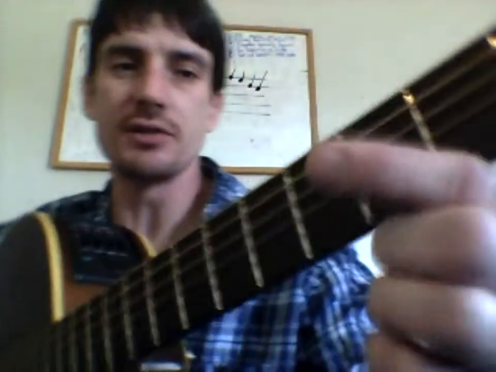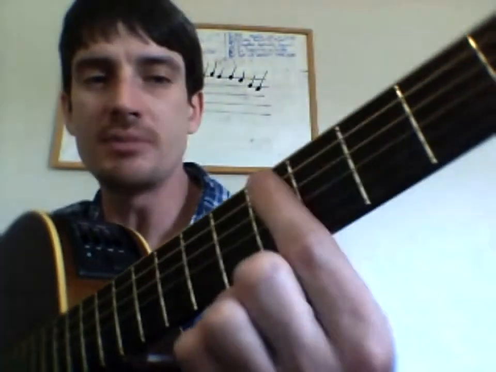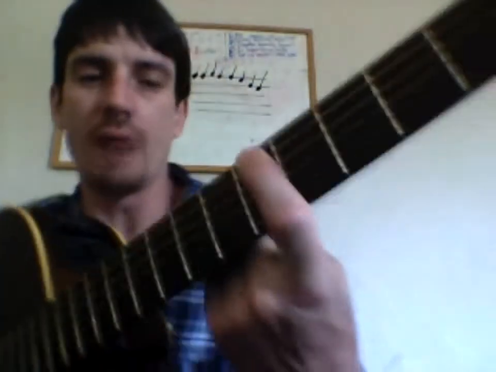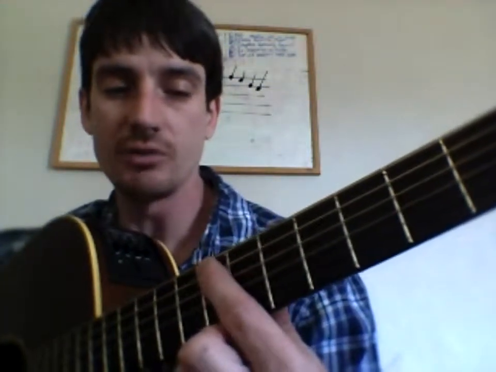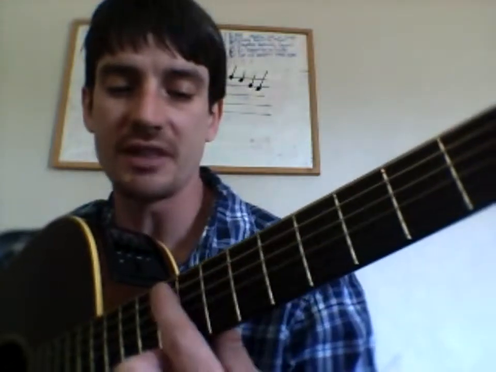So if we do that in C major, it's really easy to see, because we're going to play C, the root note. Now we're going to skip D, which would be the second interval, or the major second, and we're going to play the third interval, which would be your E note, the major third. So we've got C, skipping D, and playing E. Now we're going to skip our fourth interval, which would be a half step, F, and play our fifth interval, also called the perfect fifth.